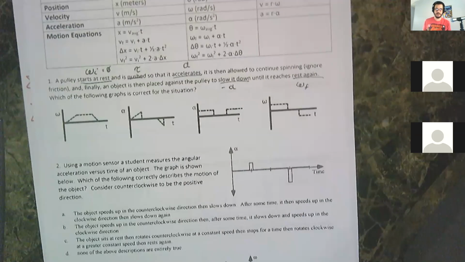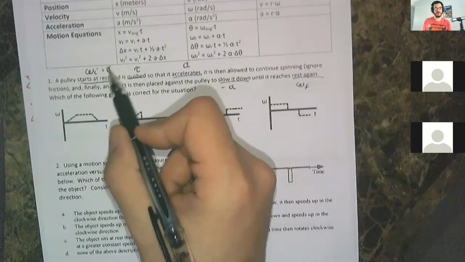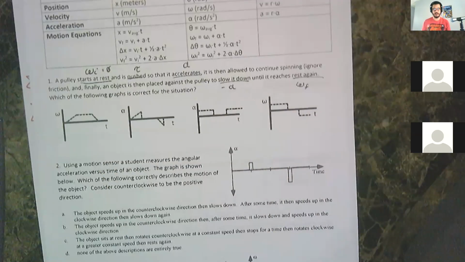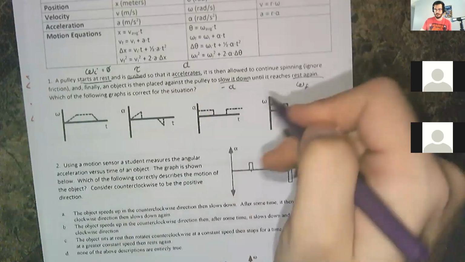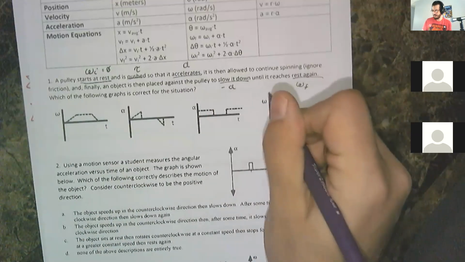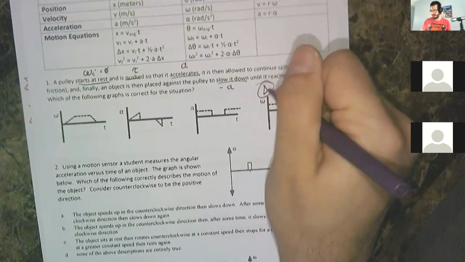Which one of these graphs correctly illustrates that situation? We need to have it start out with an initial angular velocity of 0. Therefore, one of these can be eliminated right off the bat. Which one of these graphs could it not possibly be because it doesn't have the right initial velocity? Remember, you can hit spacebar to unmute yourself. Right one, the one all the way to the right side, this one. So this one cannot be it. No good.